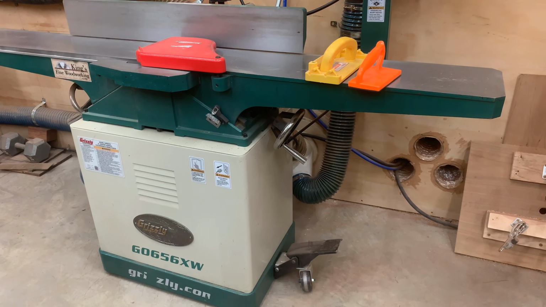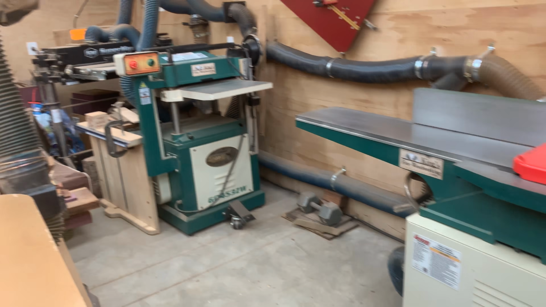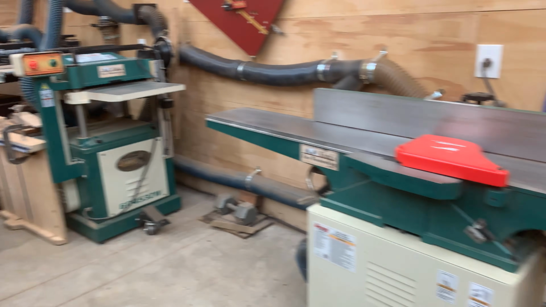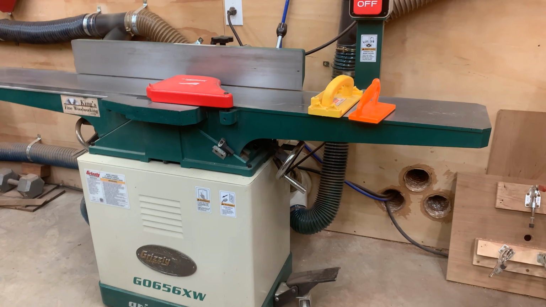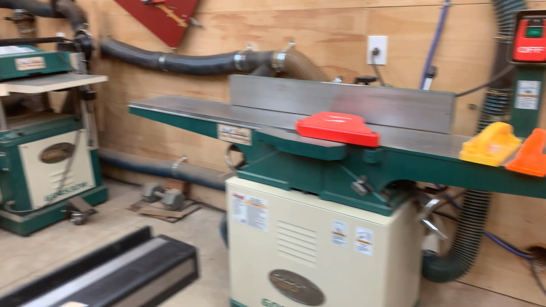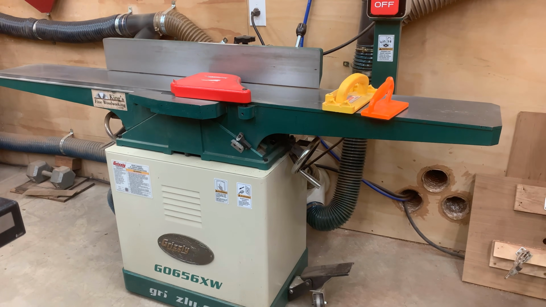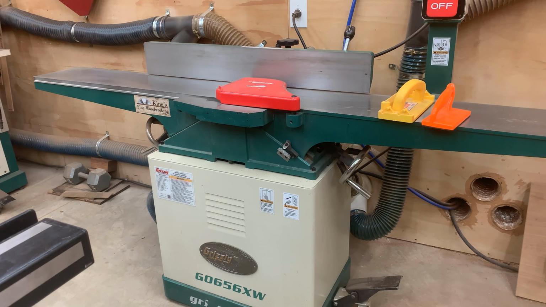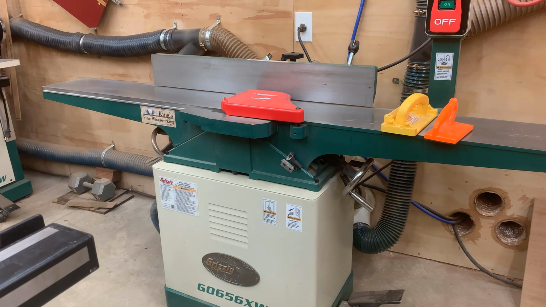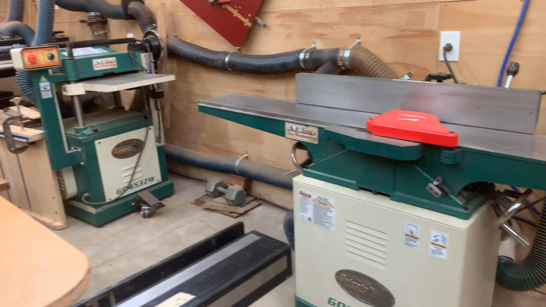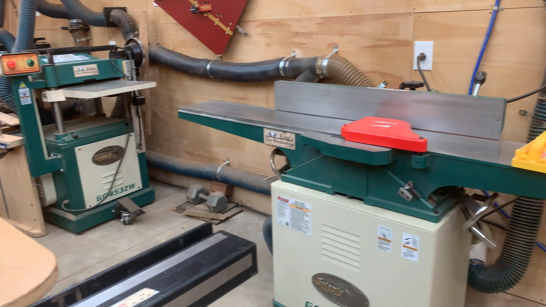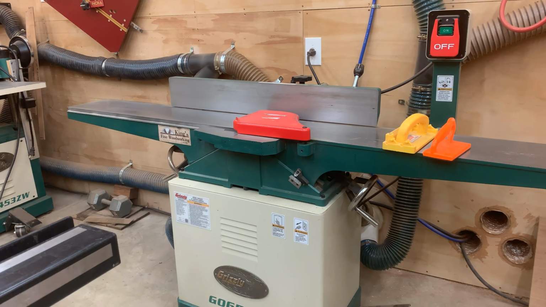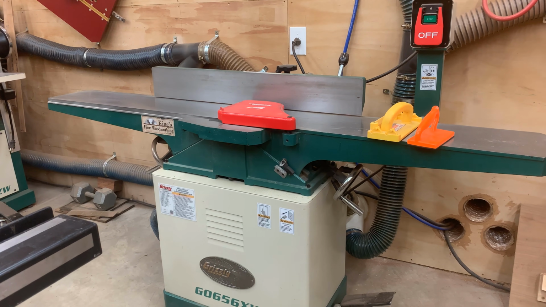Okay, so today we're going to be talking about jointers and planers, the difference between the two, what they're used for, exactly how to use them, what the advantages are, and kind of the science behind how they work. There's a very specific sequence that you have to follow in order to successfully use these two tools, and I'll explain to you what that sequence is, and I'll explain to you why you have to follow that sequence.